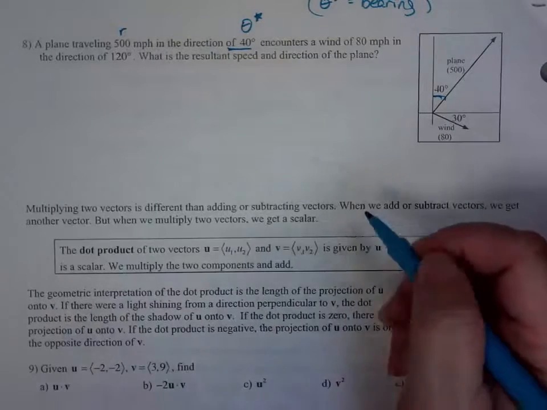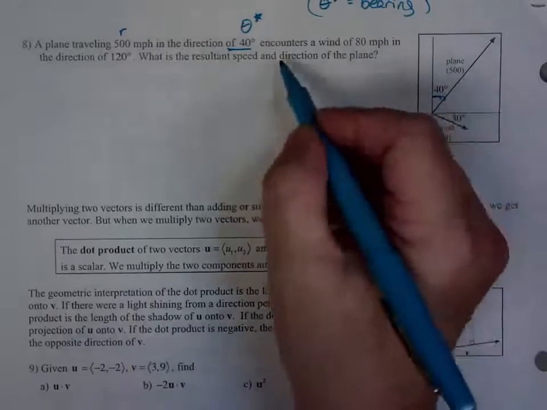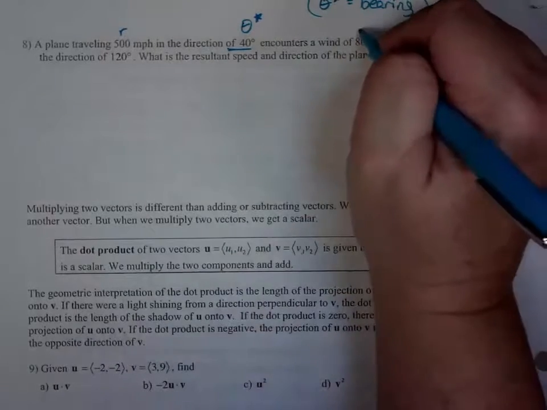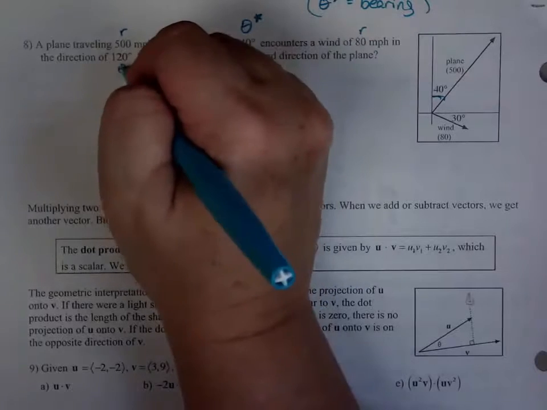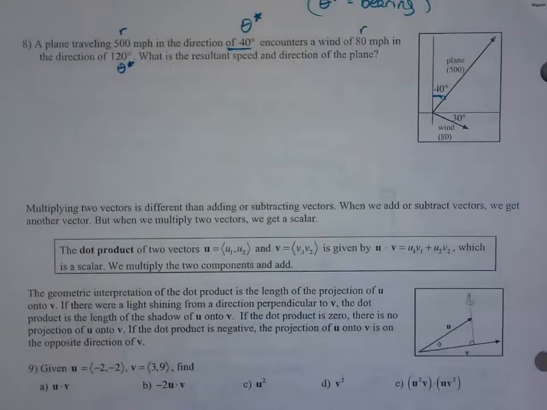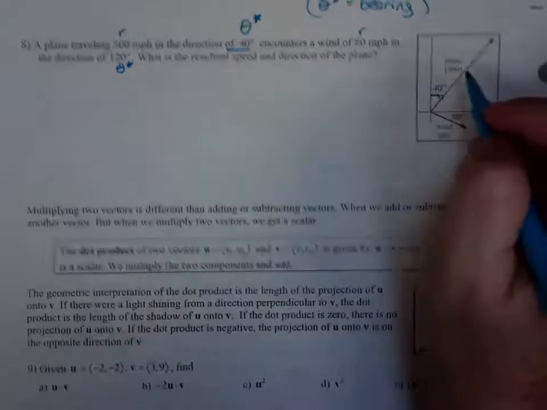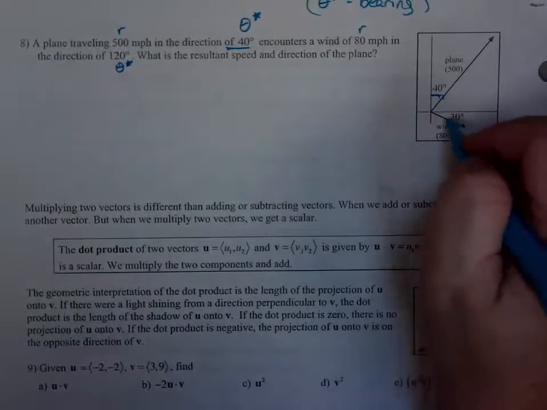So this plane encounters a wind going 80 miles an hour. That's a strong wind. In the direction of 120 degrees. That's another theta star because it's a direction angle. The question says, what is its resultant speed? That's its magnitude and its direction. So I need the angle again. It's kind of like the same one, but I have to adjust it as I go. Now notice how the wind is going. The wind is down here and this angle right here is 30.